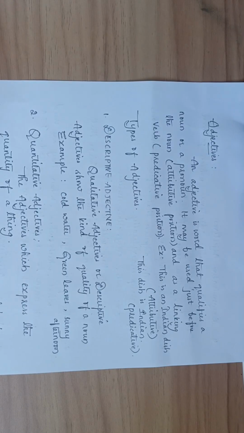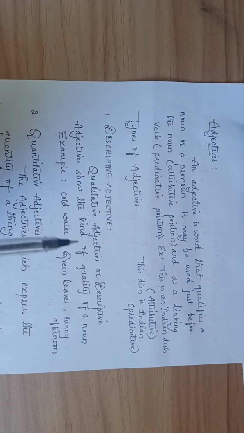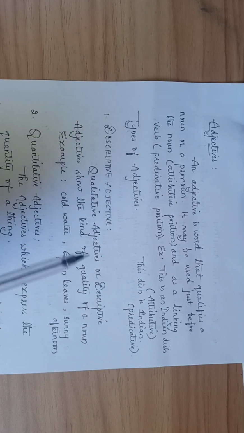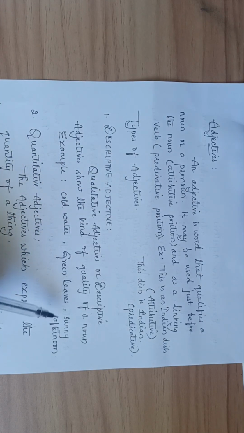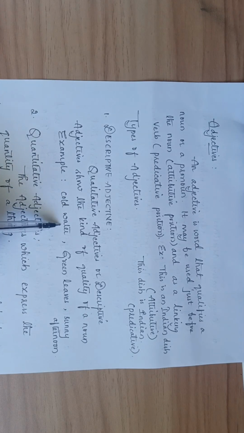They describe the merits and demerits, shape and size, color and form, and qualities like good, bad of a person or thing. Here cold describes the temperature of the water, green describes the color of the leaves, and sunny describes the weather at afternoon.